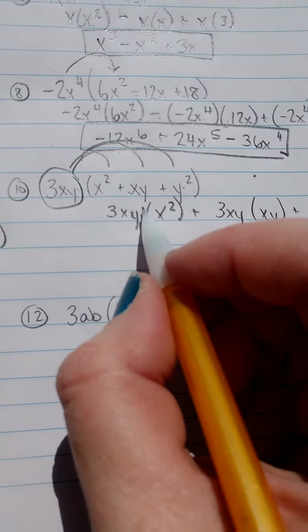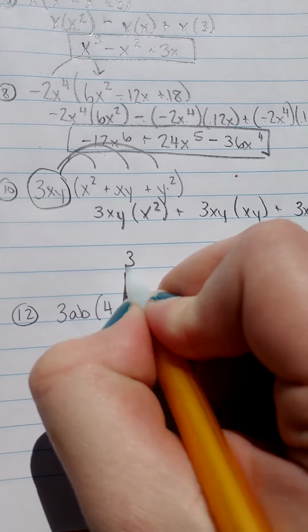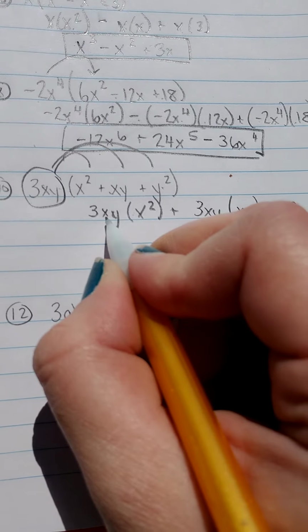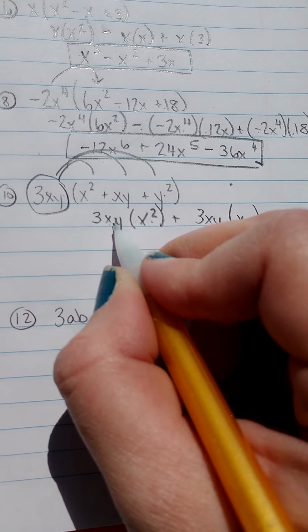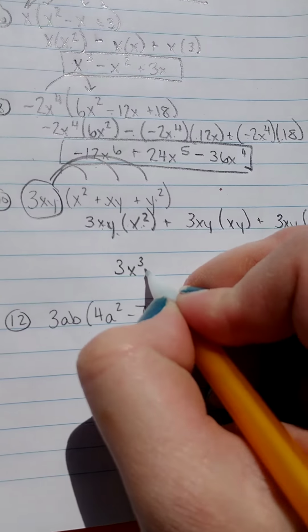And when you go distribute, do you notice how there's no number out front? So that's just going to bring that 3 down. You've got 2 x's. That's 1x and 2x, which gives you 3 x's. And then 1 singular y.